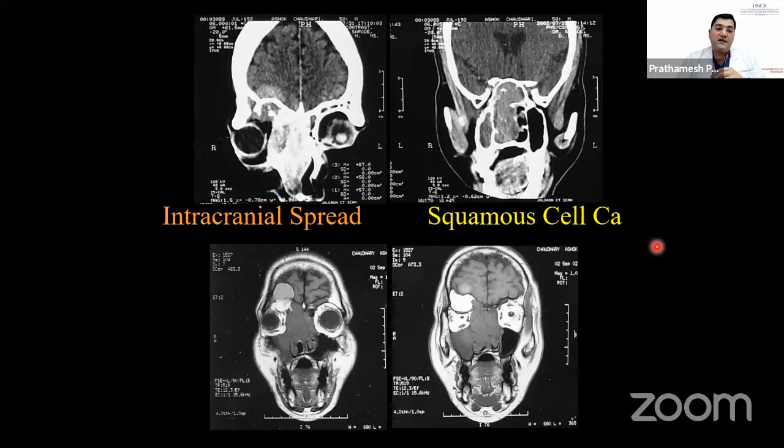You can see this scan where the tumor had blocked the frontal sinus and caused a huge mucocele. And this was an entire blockage of the frontal sinus, which was reported as an intracranial spread. So this would require just a subcranial access or at the most a frontal access on the right side and giving a complete clearance of disease.